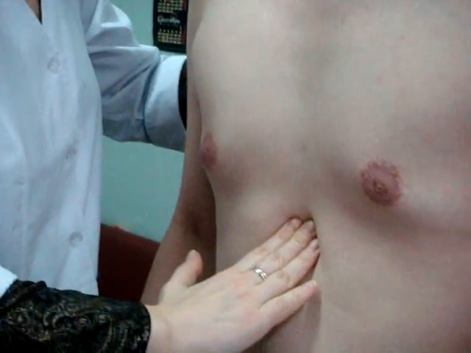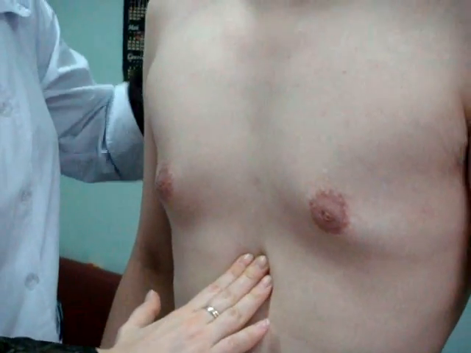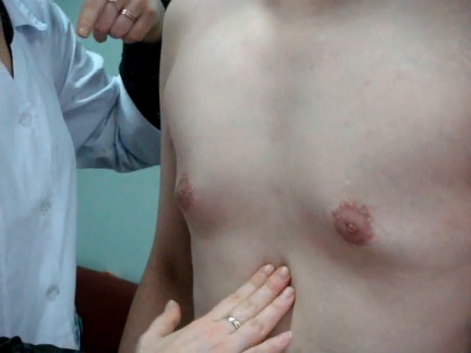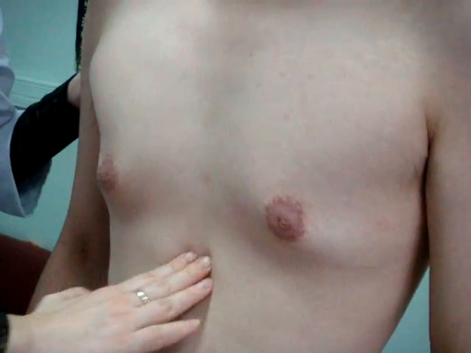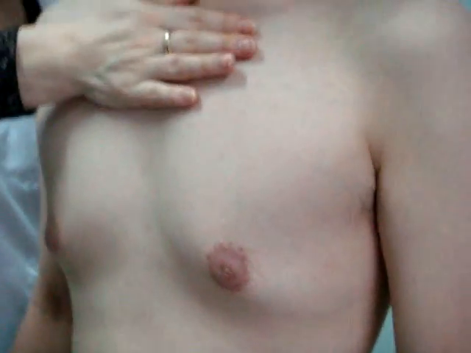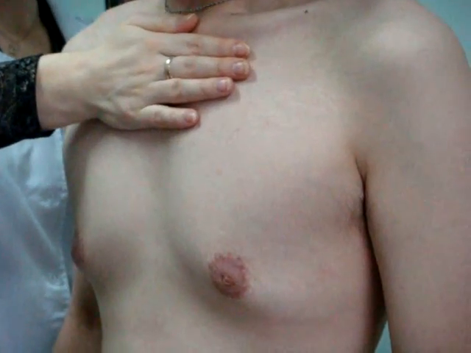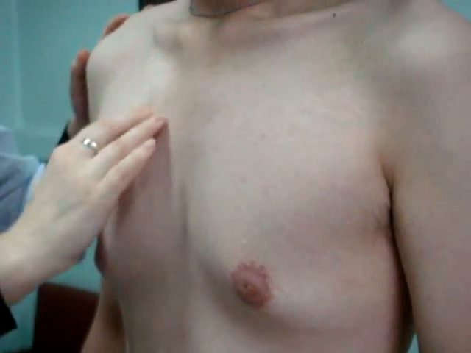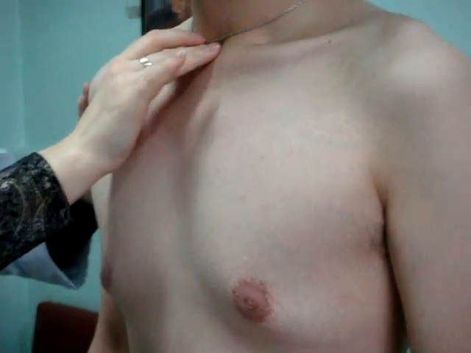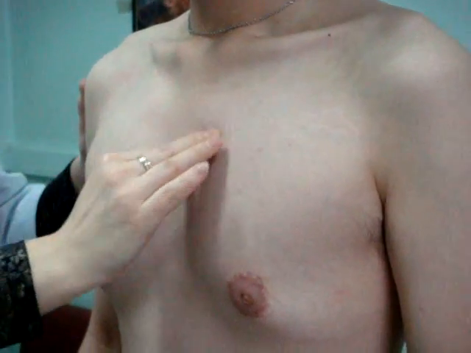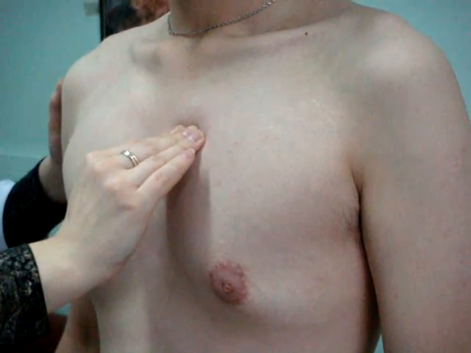Epigastric pulsation. Without comment. Once again, breathe out. Stop breathing. Breathe, please. Vessels pulsation. Second intercostal space. Jugular region. Second intercostal space to the left.